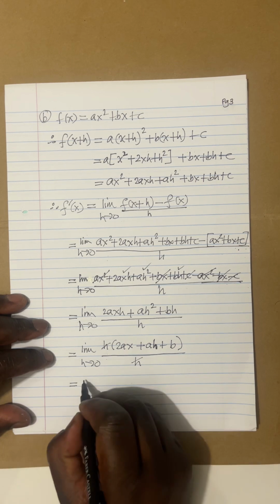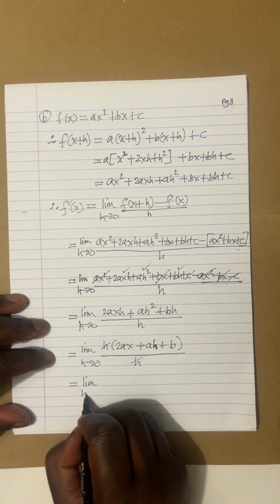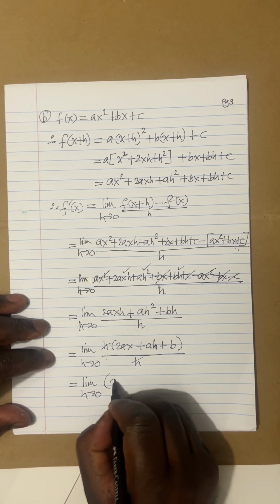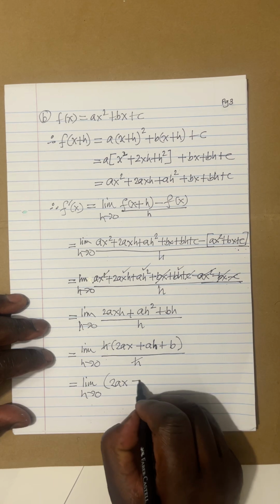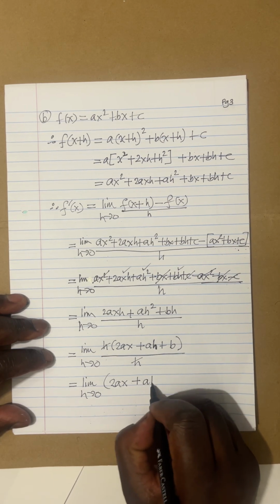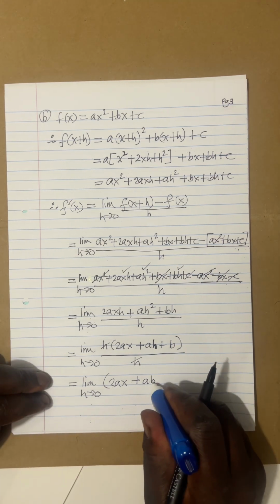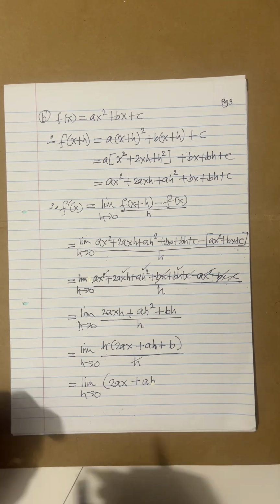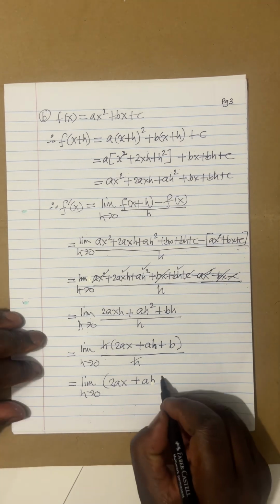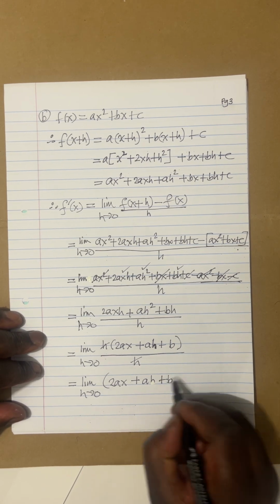What is our next step? Limit as h approaches 0 of 2ax plus ah, not ab, ah, and then plus b, like so.